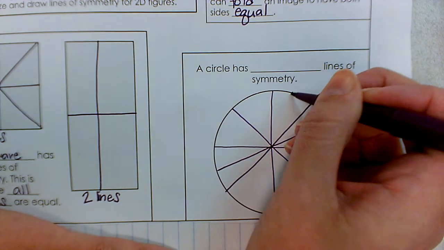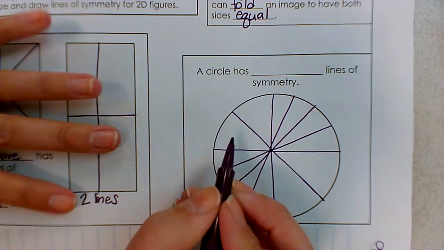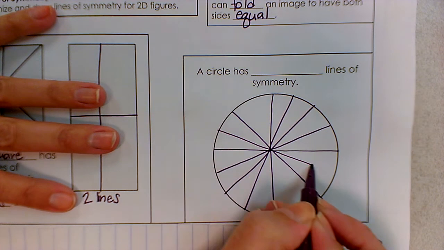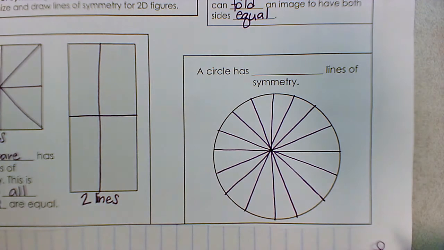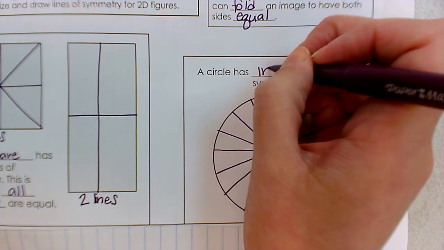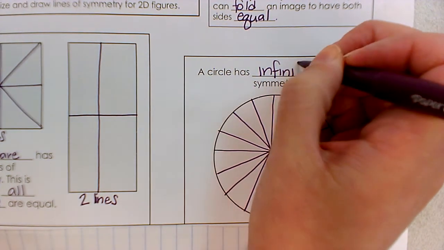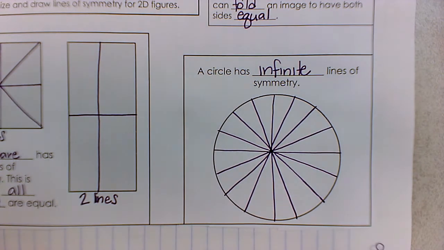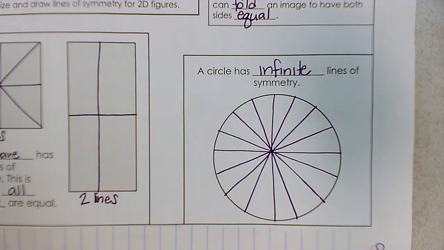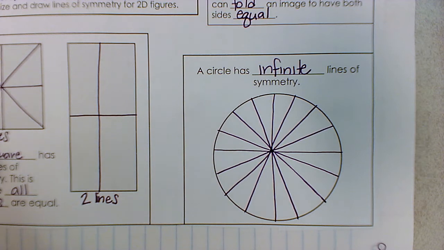Fourth graders, I feel like I could keep going and doing this for a very long time. And if you feel like that, you are correct. In fact, a circle has an infinite number of lines of symmetry. There is no end to the amount of times that you could fold a circle and it would be perfectly equal on both halves. So a circle has this special characteristic, a special trait that allows it to have an infinite number of lines of symmetry. Pretty cool about that circle.